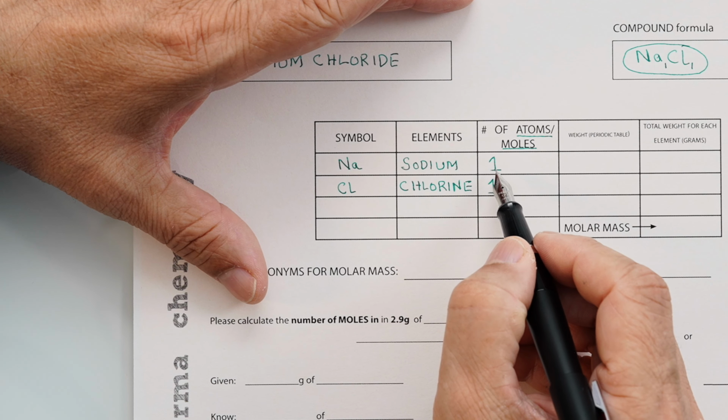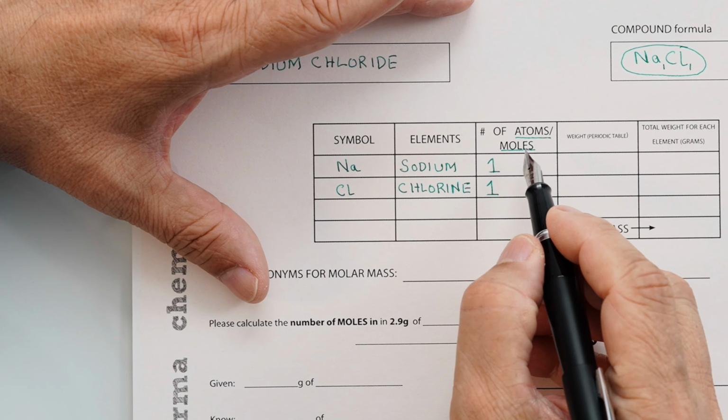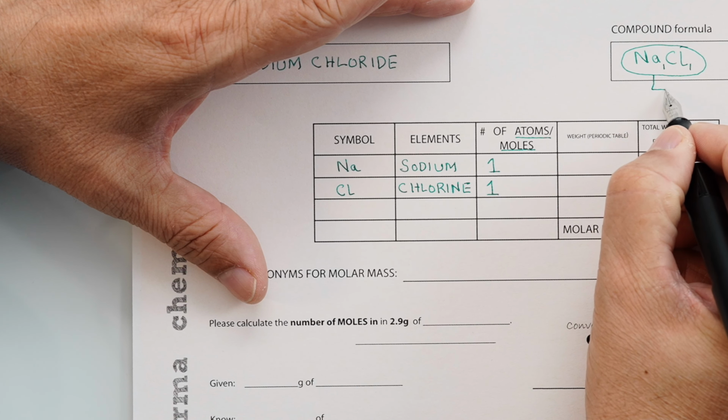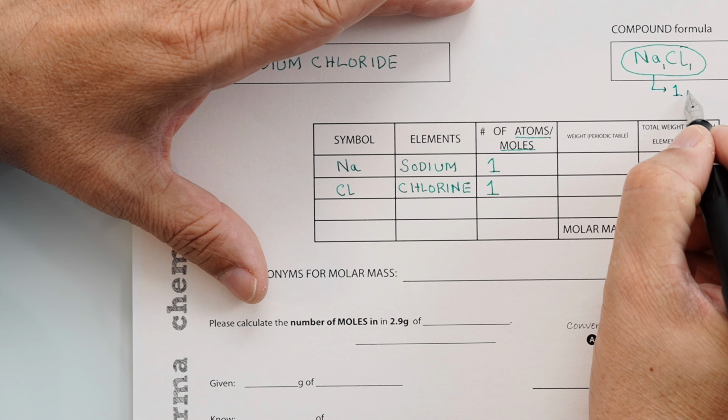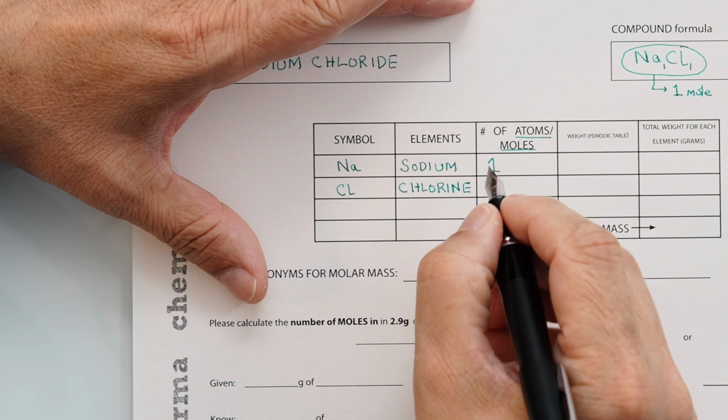But if I'm talking about a mole, remember that big number is Avogadro's number, a mole of this chemical, not one atom, then this represents 1 mole.